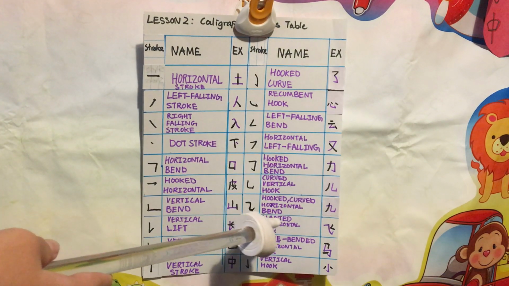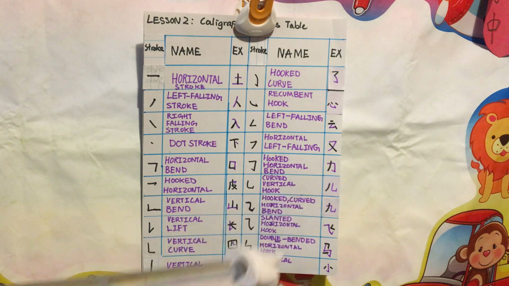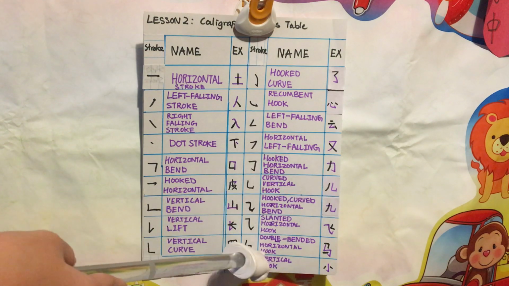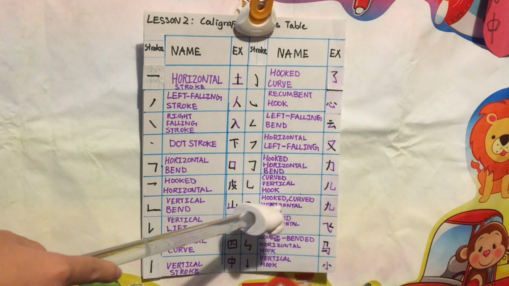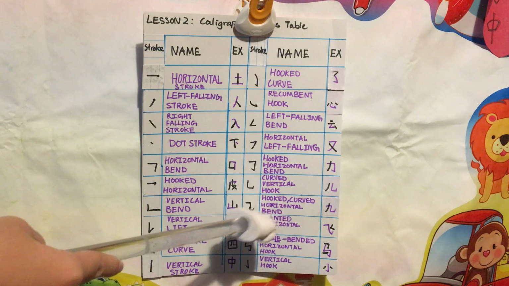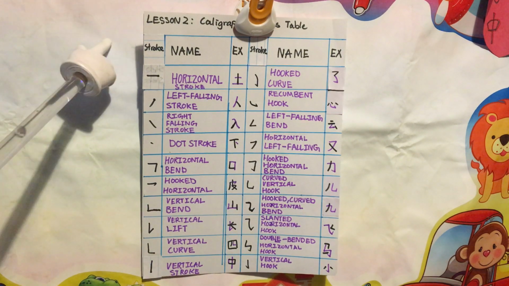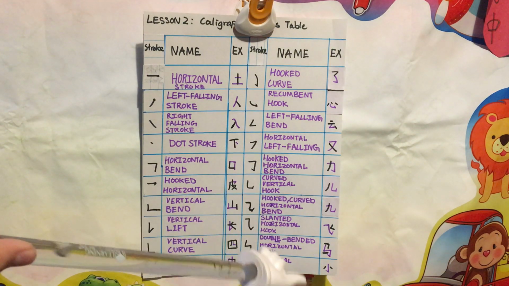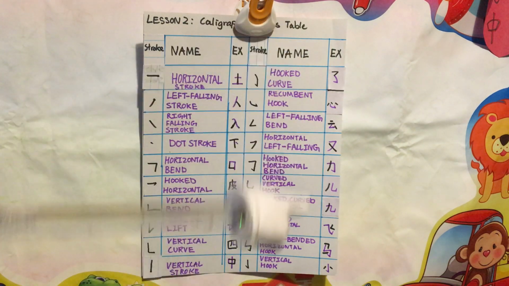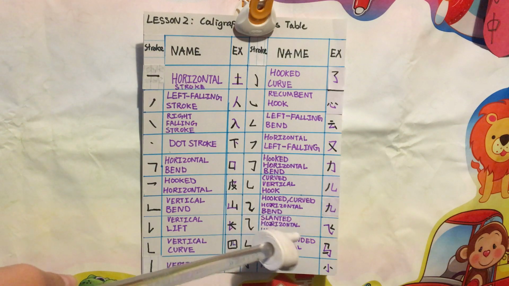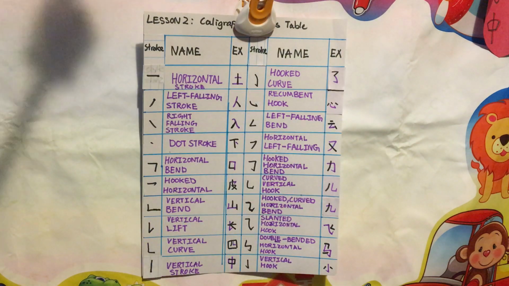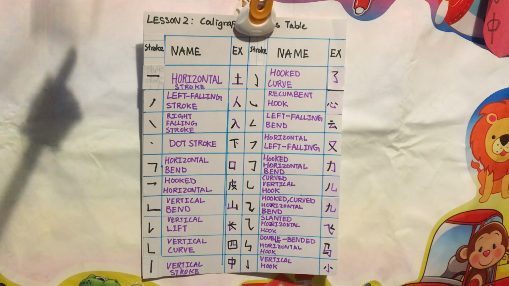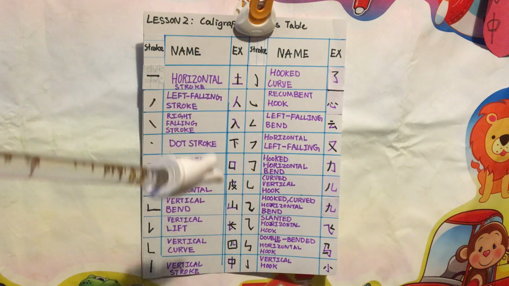Okay, next one is called the hooked curved horizontal bend. This is one of the hardest names you're going to learn on this list. The other one is right here, and we'll get to that later. Hooked curved horizontal bend. It's a horizontal bend that's curved and that also has a hook. Pretty simple and not so simple all at the same time. Next one, we have the slanted horizontal hook. So it's slanted and it's a horizontal hook. Really simple and very confusing at the same time.